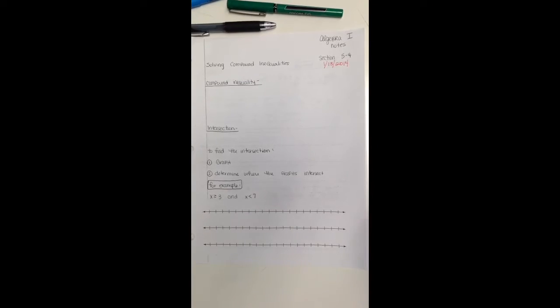Okay, these are the 5-4 notes. We've been talking about inequalities, which are less than, greater than, less than or equal to, greater than or equal to. And we've been talking about how to solve them, but sometimes they're going to give you something called a compound inequality. If you think back to the 5-2 homework where we had that tornado problem, it was on the word problems, and they said, well, we want a tornado that's in the F4 range, and so it has to be at least this big but smaller than this, where it gave us two conditions. That's a compound inequality.